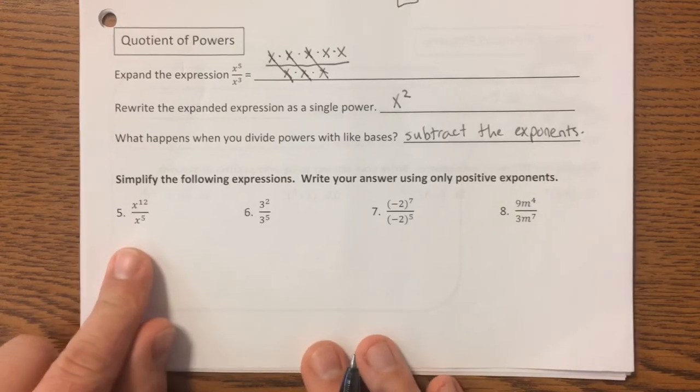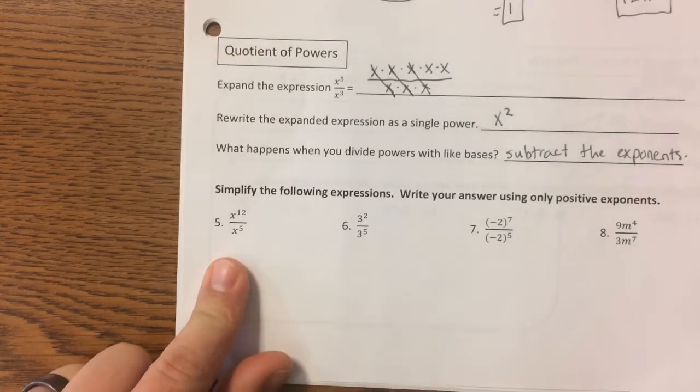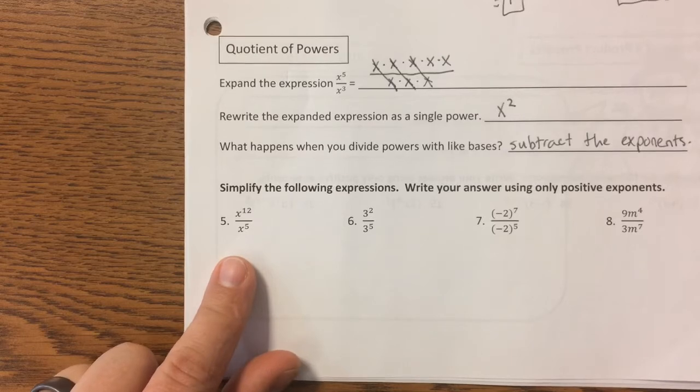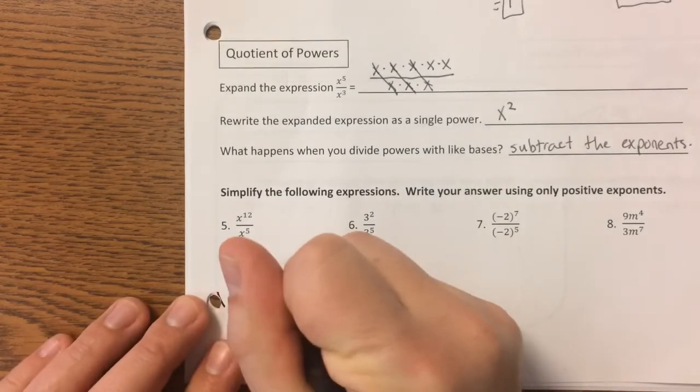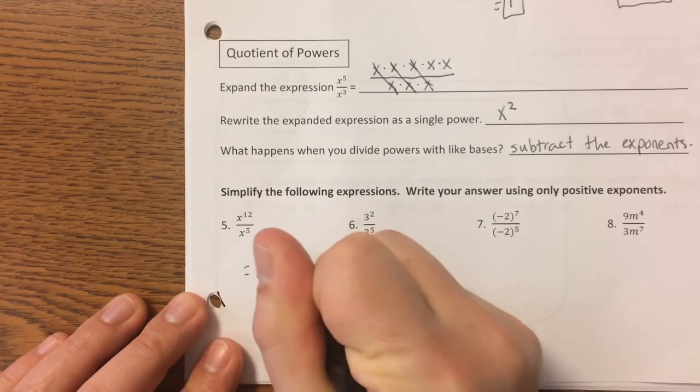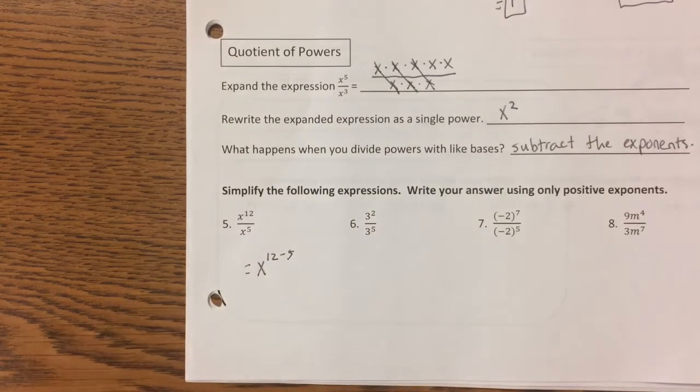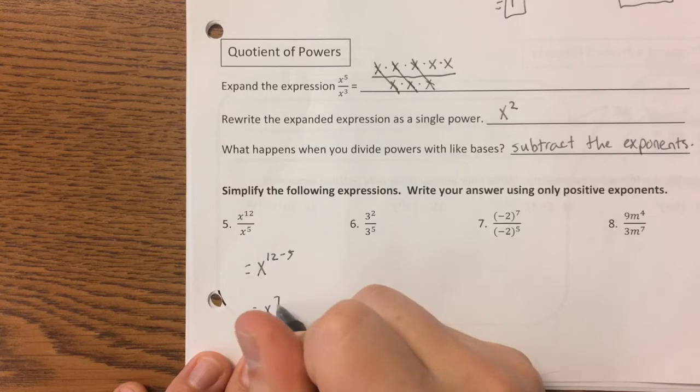So number 5 says x to the 12th divided by x to the 5th. We don't need to go through the whole process of expanding out and canceling, although you can do that. If you know the property, you know that when you're dividing terms that have the same base, you just subtract the exponents. So this would just be x to the power of whatever 12 minus 5 is, which is 7. So this is x to the 7th power.